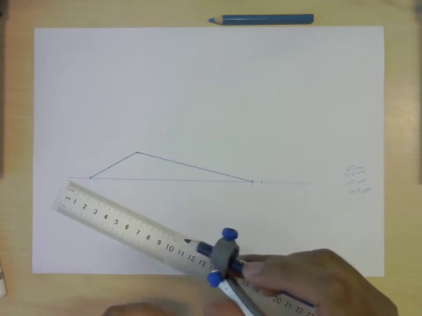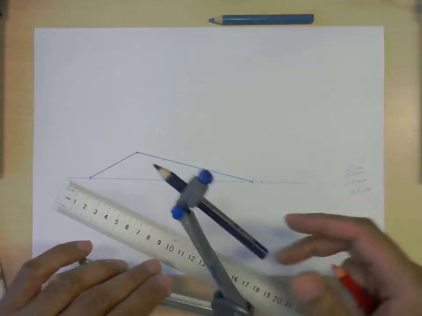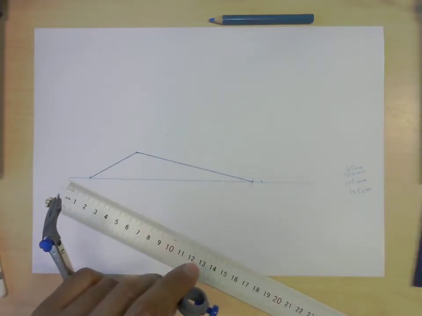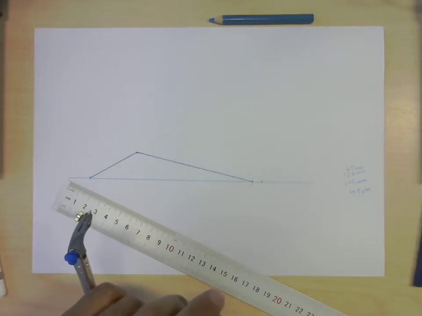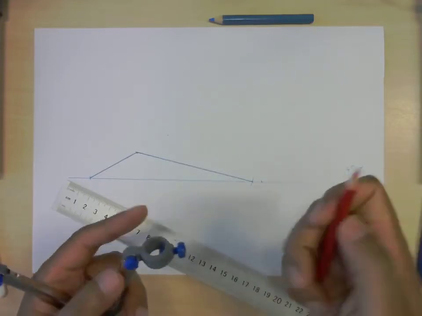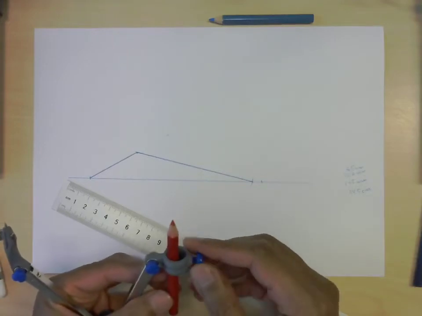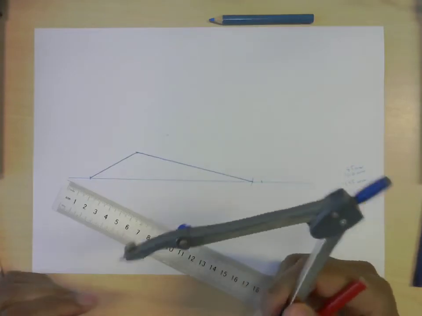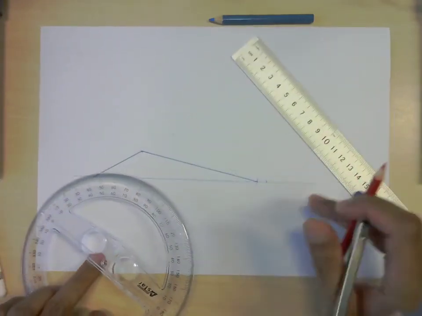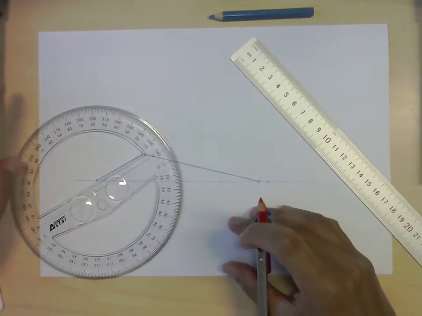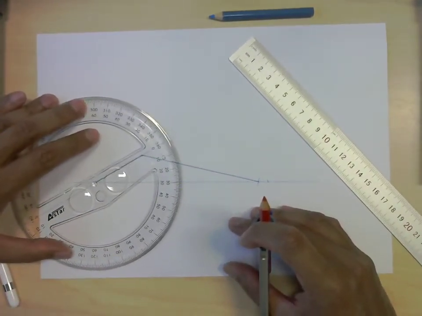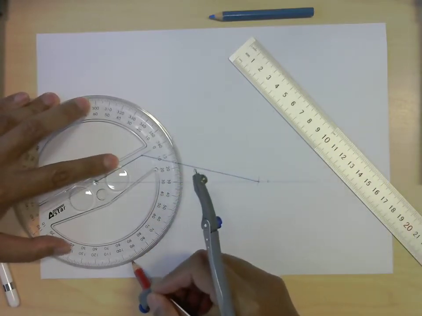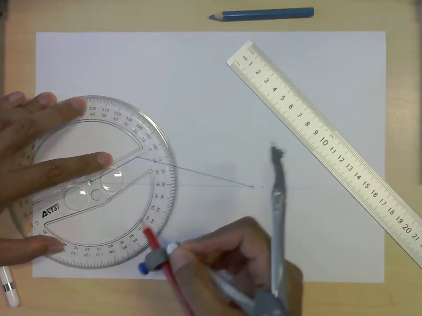So now let's say we use red for the new position. Okay, 120 degrees, so we have to measure from here. 120 degrees, somewhere here.